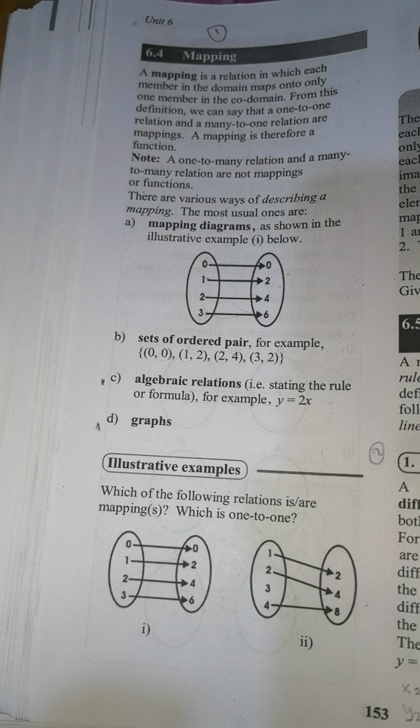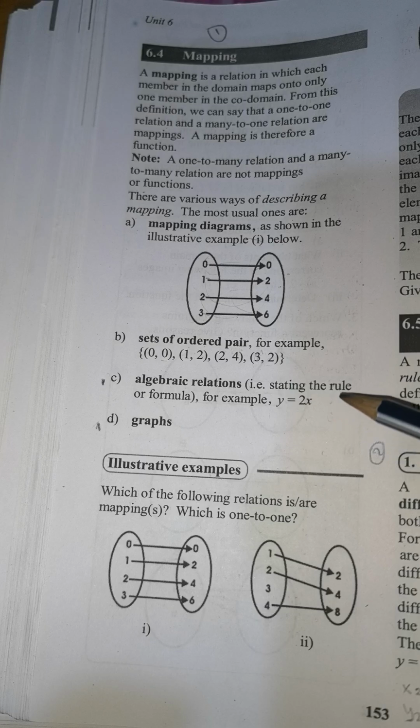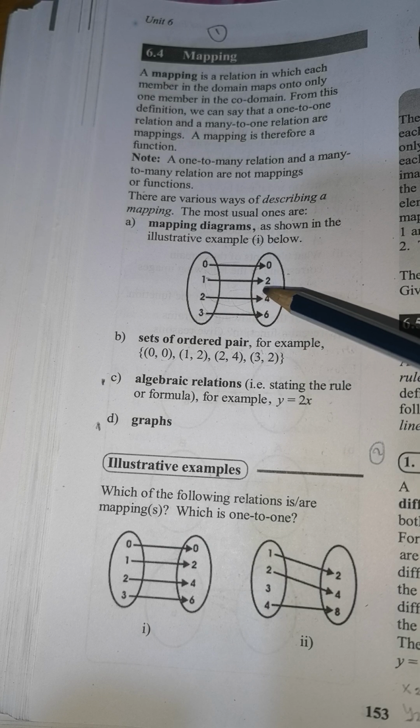As for the graphs, I don't know how to even do this when it's time, since I'm not going live and I'm doing this video. I think when we get there, we will know how to cross the river. So basically, this is what we are talking about. The first one we are familiar with, and then this one is the set of ordered pairs, and then the algebraic relations. Now bear in mind, when it comes to finding the formulas, we will still need another style of mapping diagrams. So don't worry.